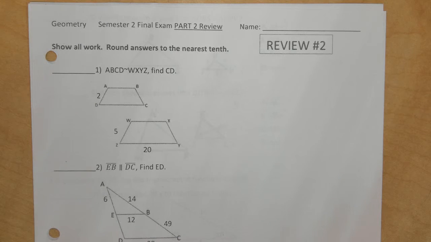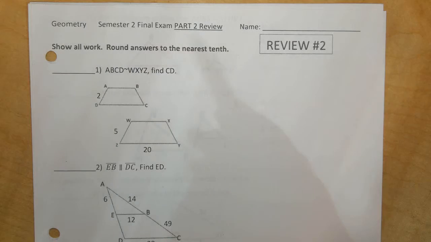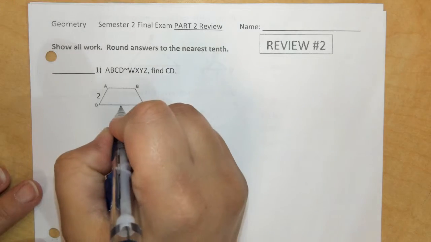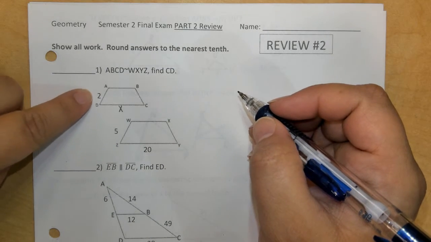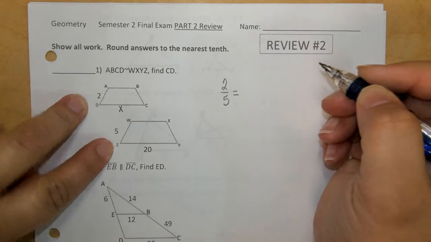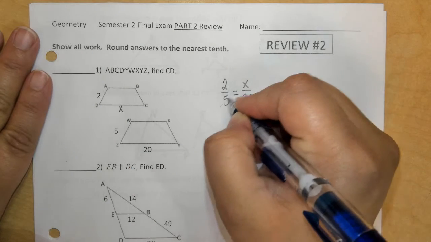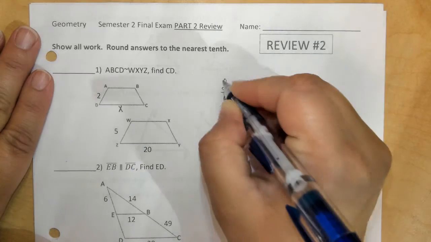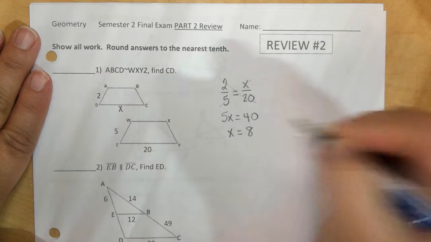For number 1, you know that the two trapezoids are similar polygons. The little symbol right there means similar. It says find CD. So CD is your x value, and I'm going to compare like sides. So 2 to 5 are proportional, and then x to 20. And I just cross multiply, so 5x equals 40, so x would be 8.